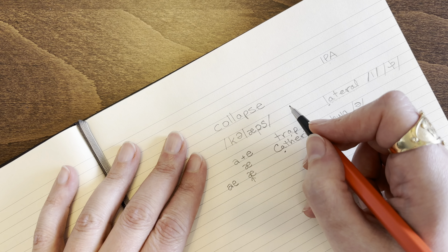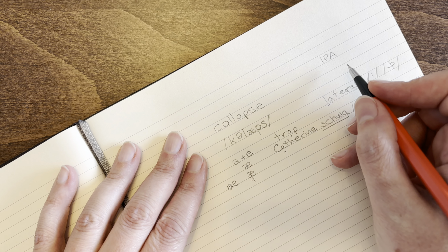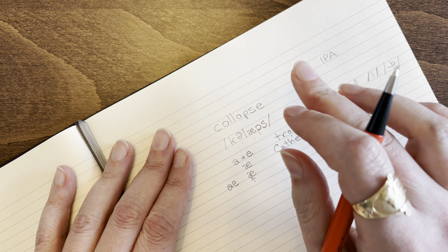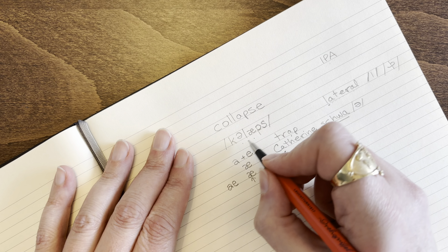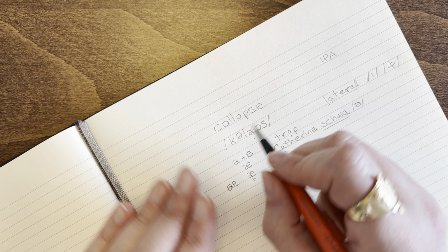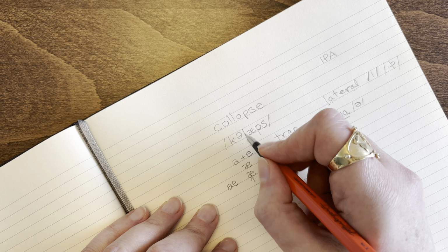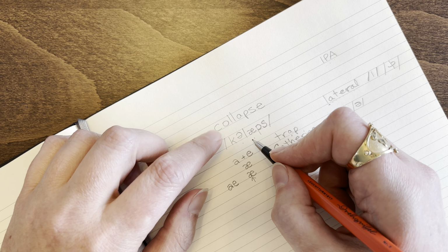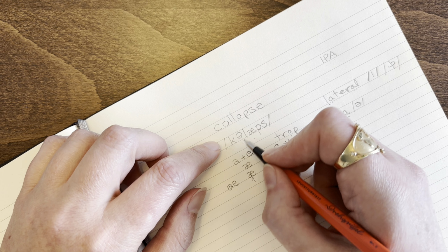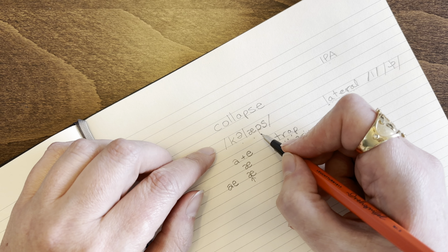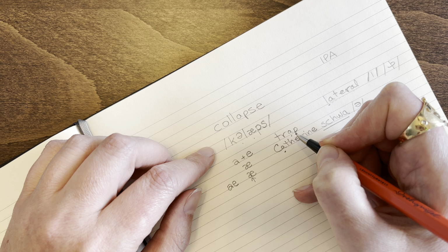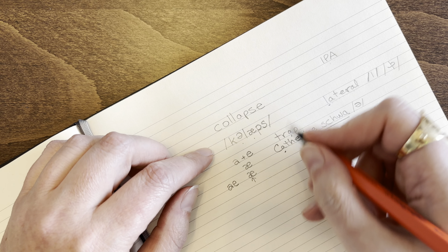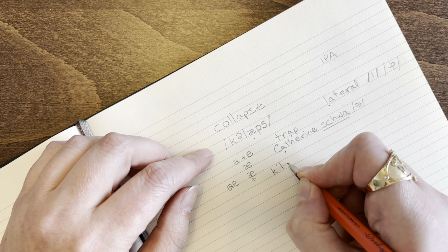This is a multisyllabic word. I know there's more than one syllable because there's more than one vowel sound. Collapse. This one's kind of easy to spot where the stress goes. Even if you can't hear it, the syllable with the schwa is never going to have the stressed syllable. It's too weak. It's too featureless. It can't carry the stress. So we know that the a is the strong part. Collapse.